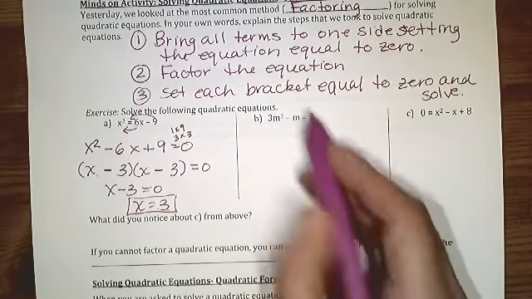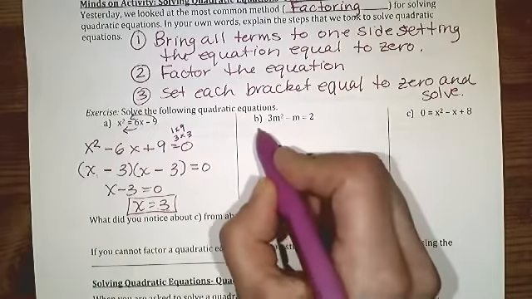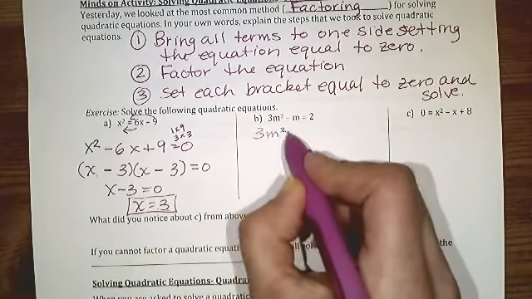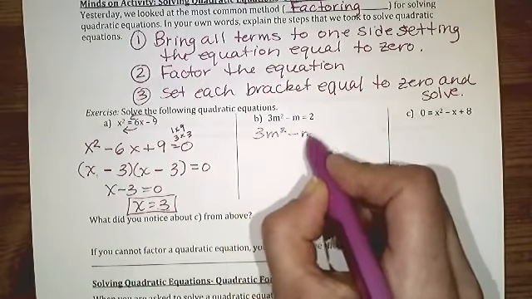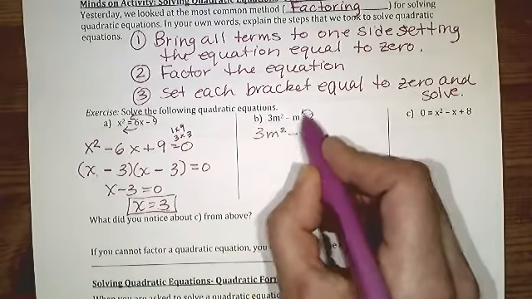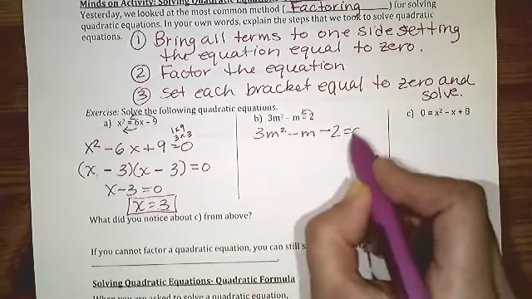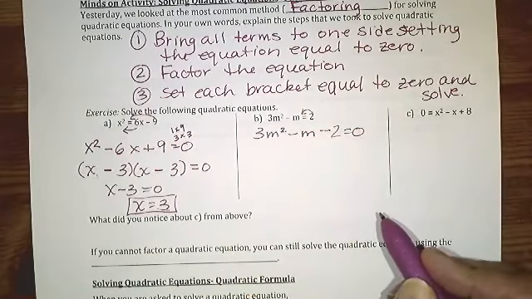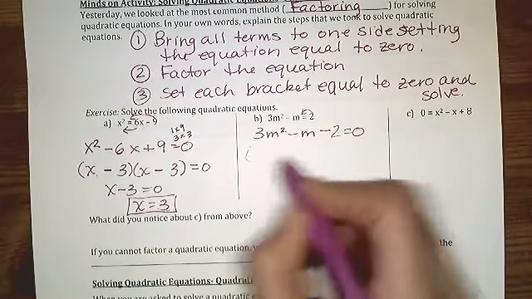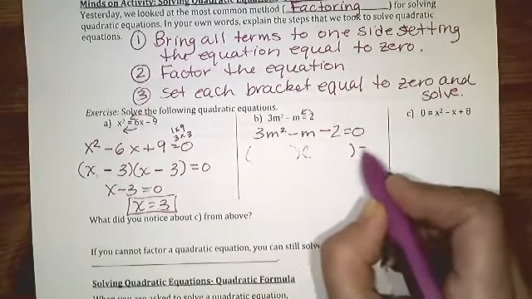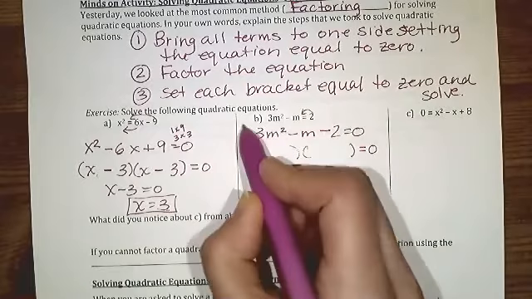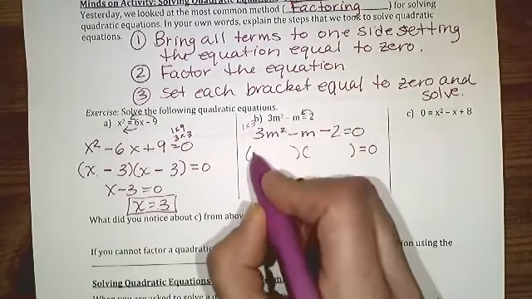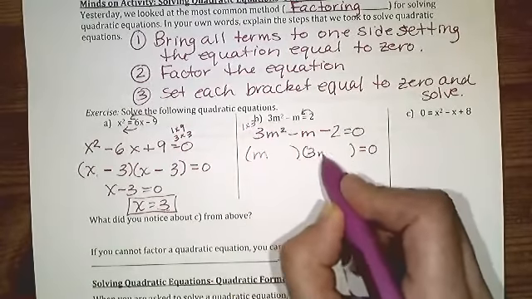The next one, we need to move all the terms to one side. Remember, you're writing it in the form with the m squared first, then the m term, and then we'll bring the constant over, changing its sign and equaling to 0. Once again, we have trinomial factoring, so we'll set up our brackets. The only factors of 3 are 1 and 3, so I'll have an m and a 3m.